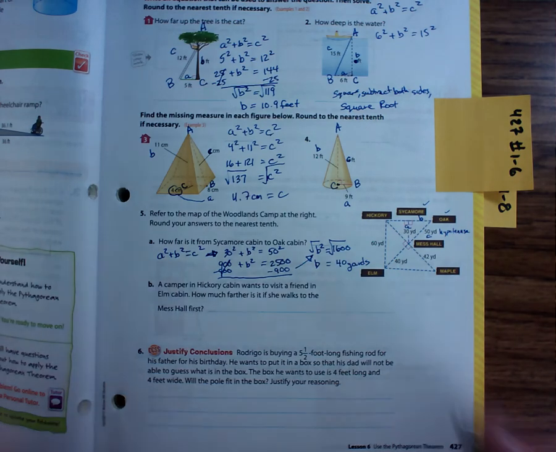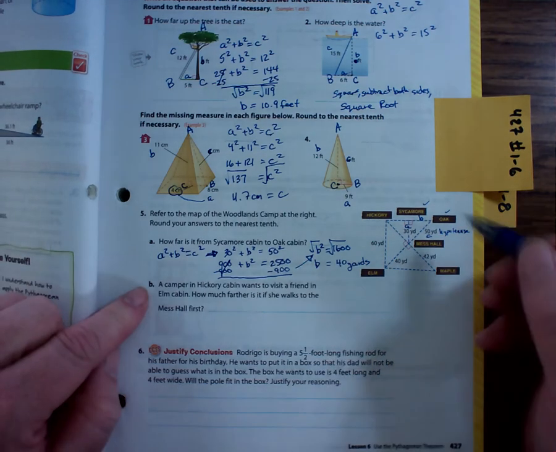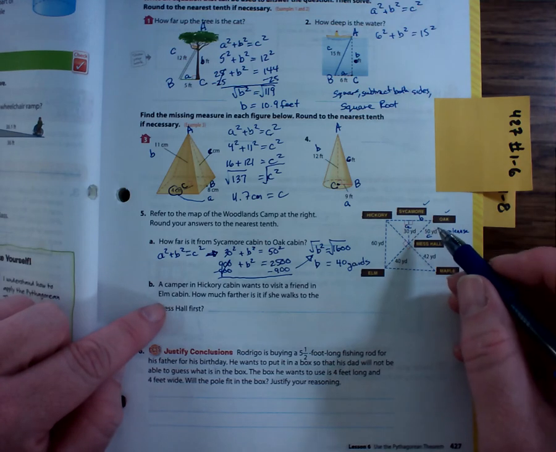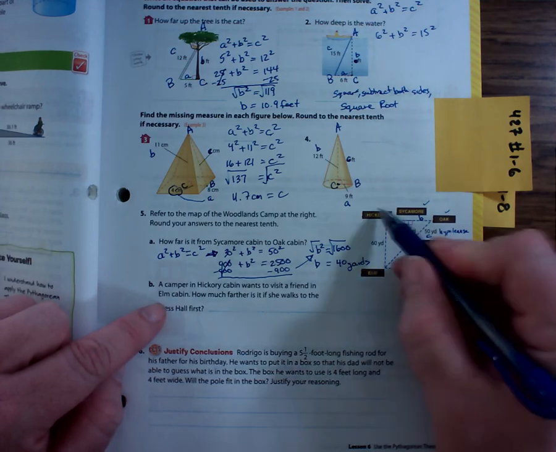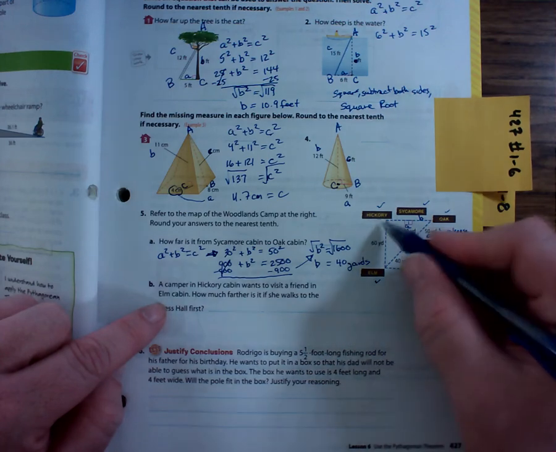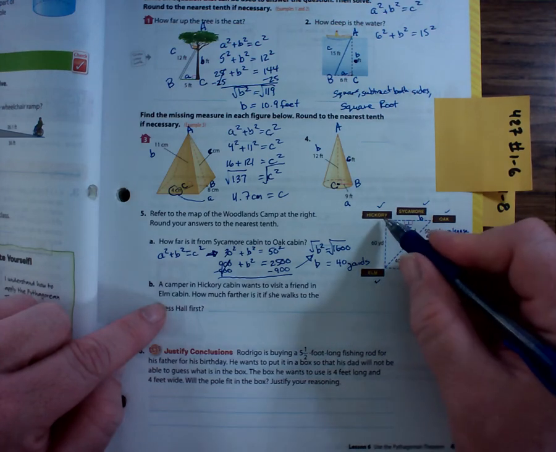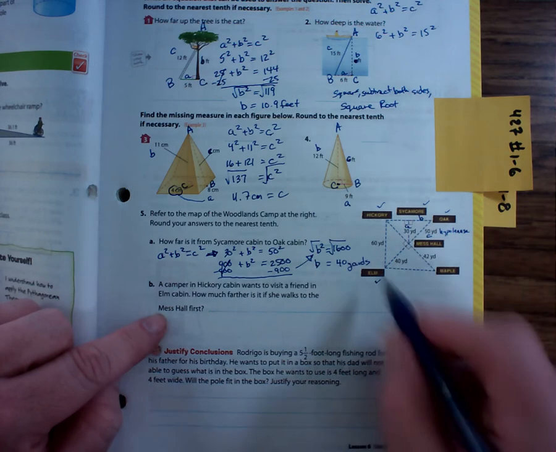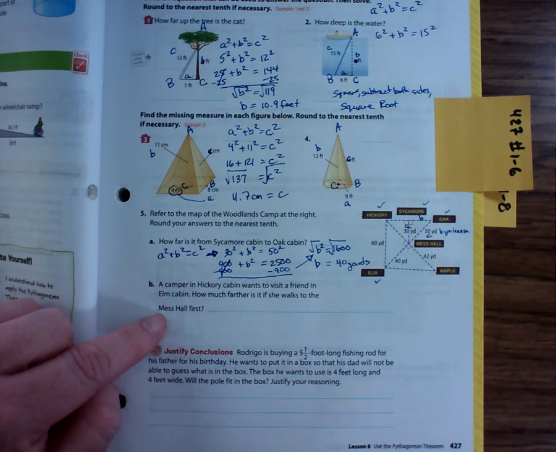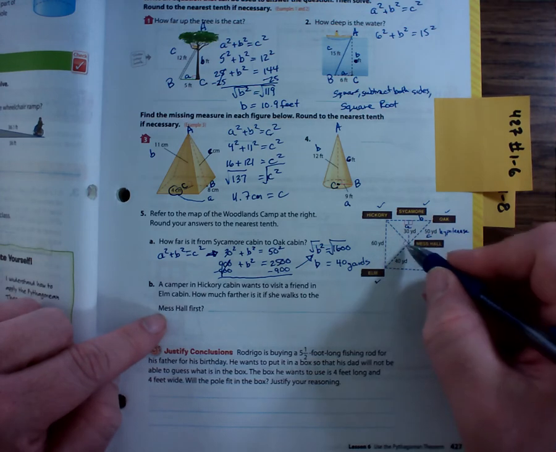And then we go on to B. A camper in Hickory Cabin wants to visit a friend in Elm Cabin. So we've got to find Hickory Cabin and Elm Cabin. In this case, if she walks to the mess hall first, how much farther? So we need to find both distances. Okay, so we need to find the distance here.